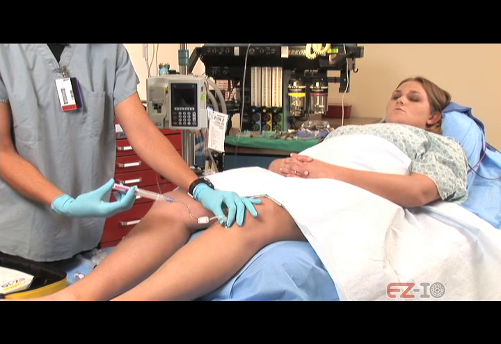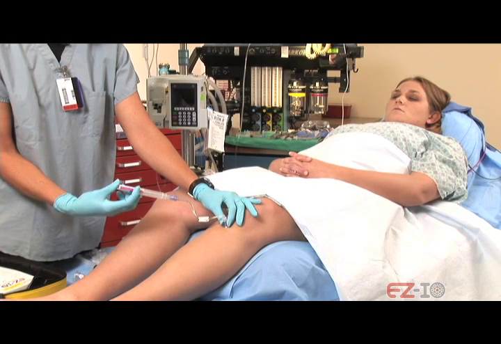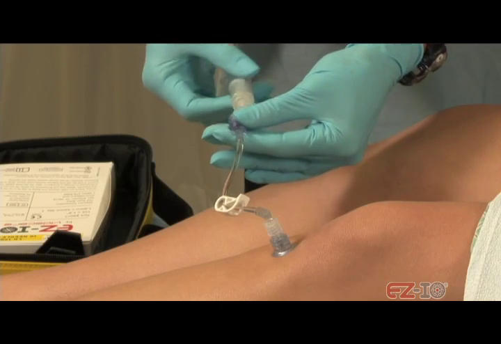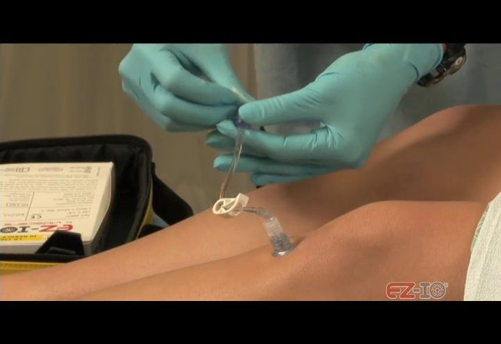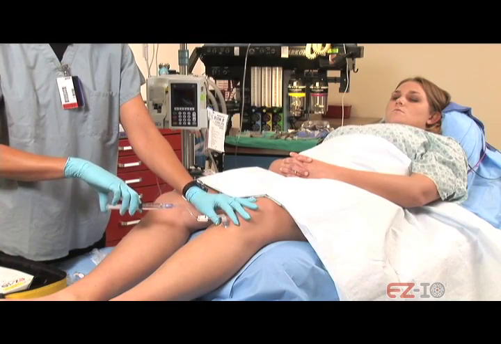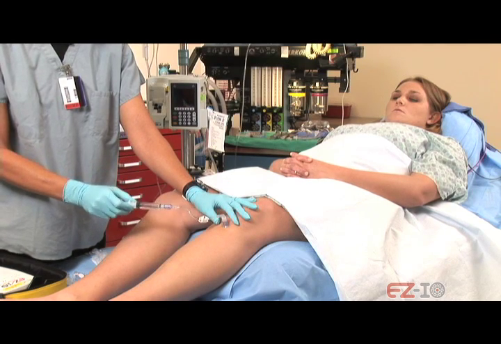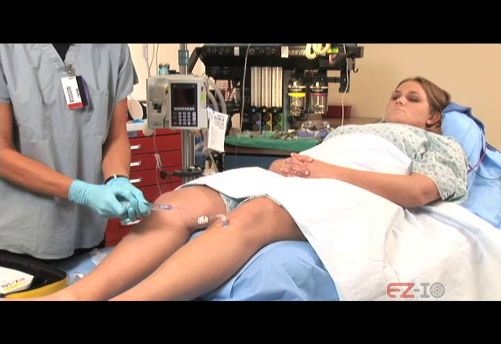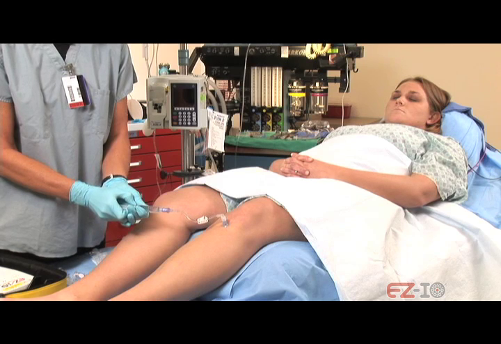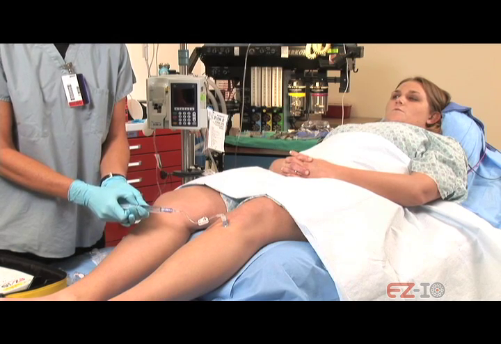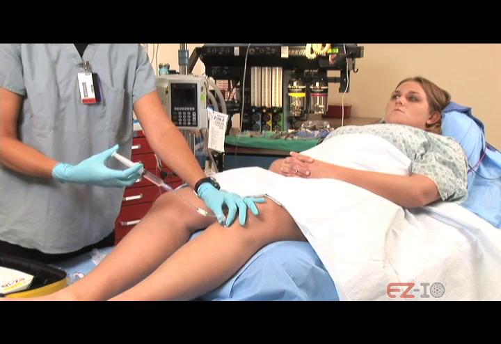And now? 3. Okay. Still doing okay? Mm-hmm. What's your pain level now? It's going down. 2. Okay. Now again, we're just going to go slowly here. Doing okay? Mm-hmm. Still doing okay? What's your pain level on a scale of 1 to 10? Like a 4. Okay. All right, now this next flush needs to go in pretty quick.